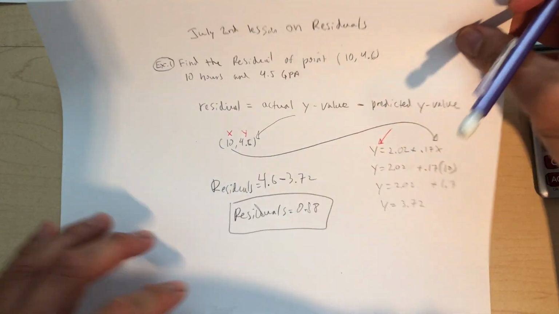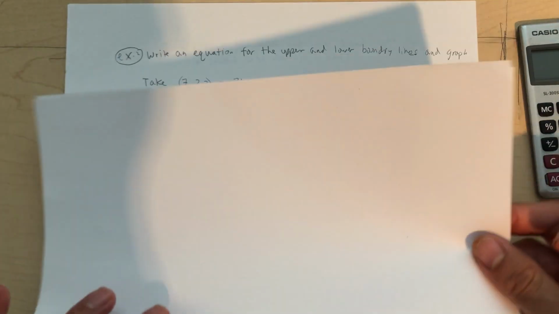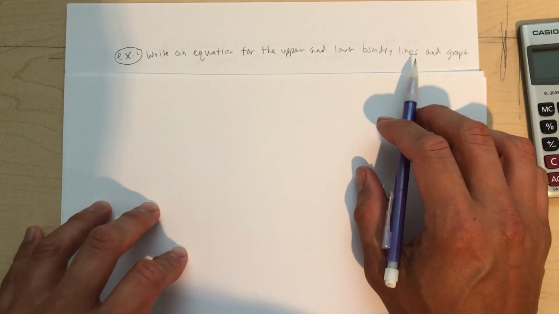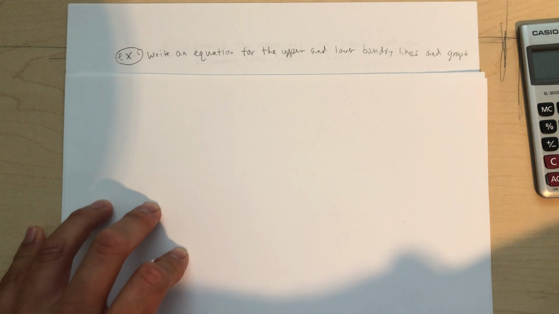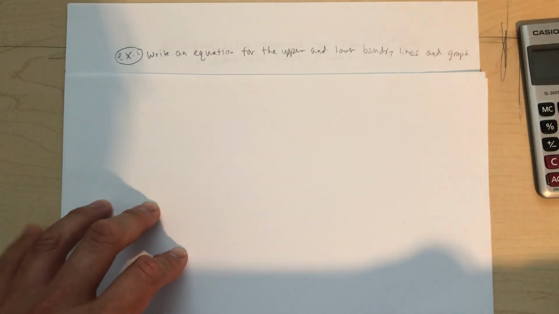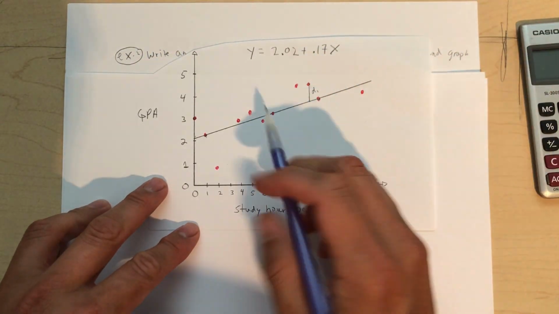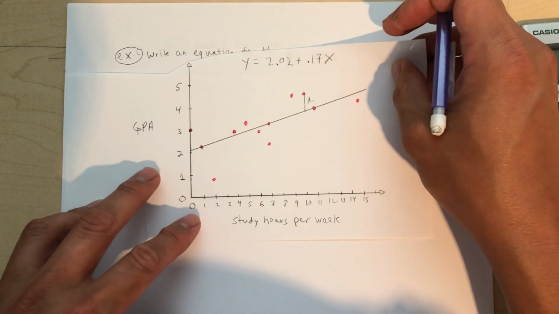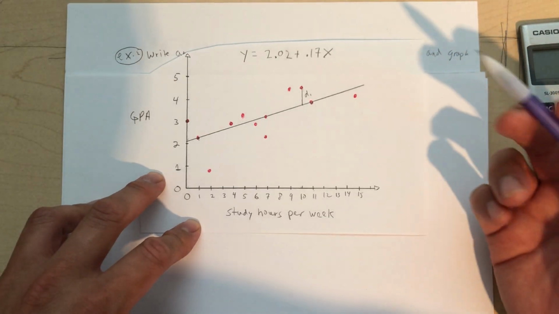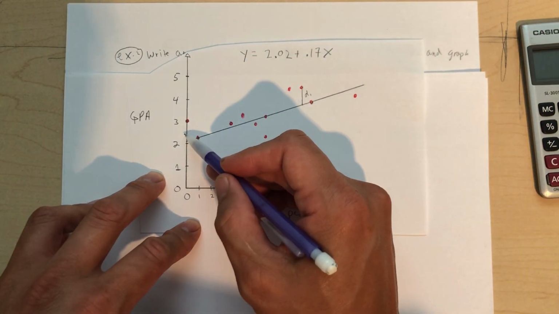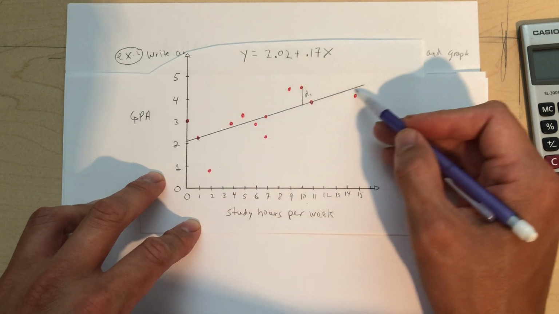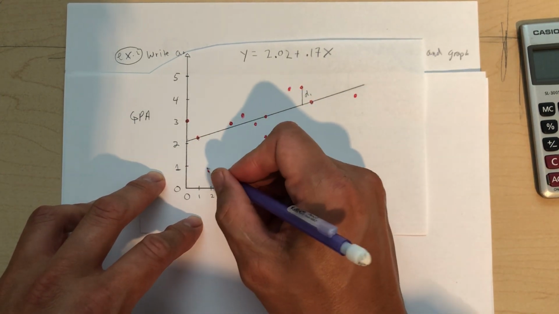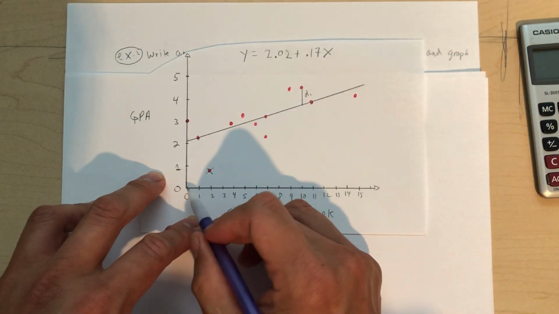All right, let's move on to question 2. They want you to write an equation for the upper and lower boundary lines and then graph it. What does that actually mean? That just means they want you to draw two more lines parallel to this line here. To do that, you have to find the point, because you don't want the parallel line to go underneath those points. So they want you to go to the furthest one out, and they want you to ignore this outlier right over here. Forget it, that's just way too far.